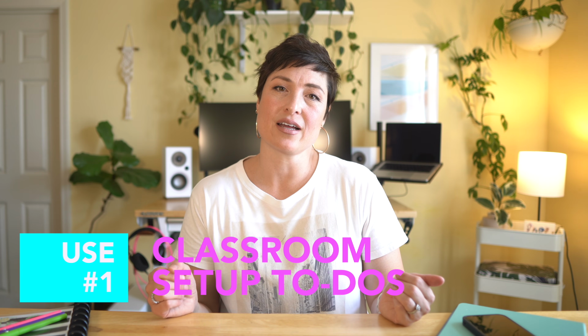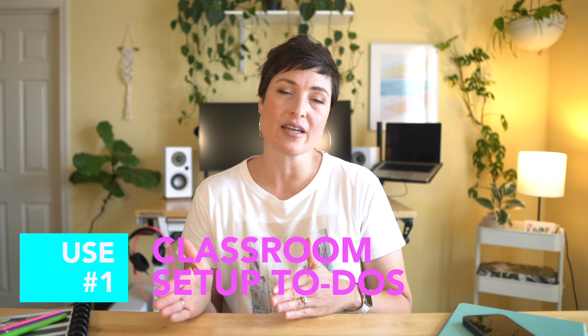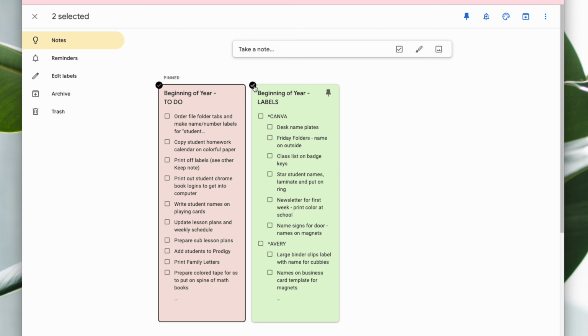And here's how. Google Keep is basically a bunch of checklist notes, but here's how to use them for setting up your classroom. I like to have a Keep note that has all of my classroom setup to-dos. These are the things I have to create or print out or whatever in order to get my classroom supplies ready for the first week of school.